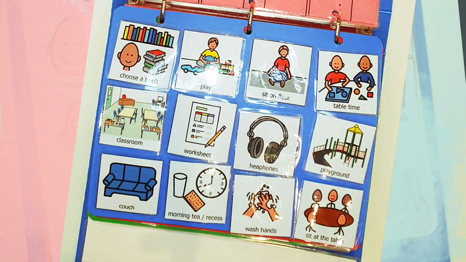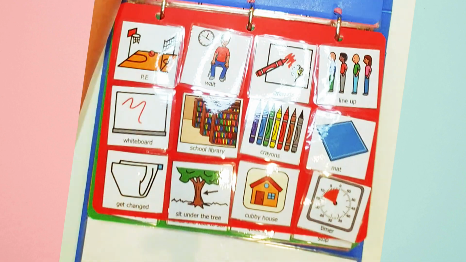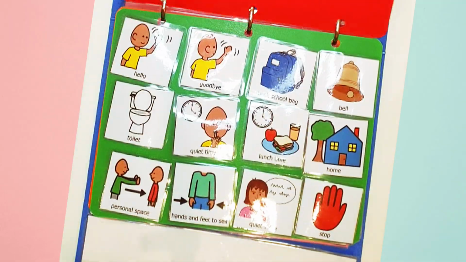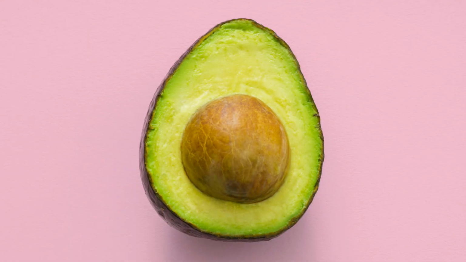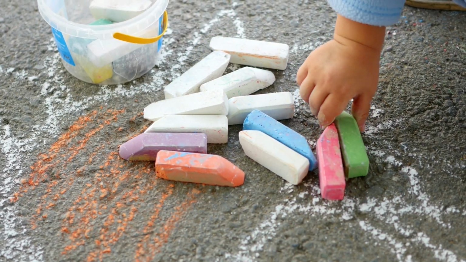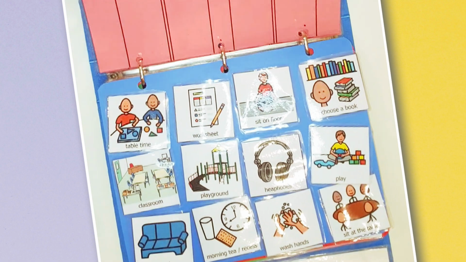Since its creation, we've been using it daily at home, and so far it seems to be encouraging her to speak and communicate with us about different things that she likes, such as going down the slide at the playground, foods she would like to eat, like what she wants for lunch, and things she would like to do, such as drawing. And so there is a brief summary of how to make and use an old school communication book.